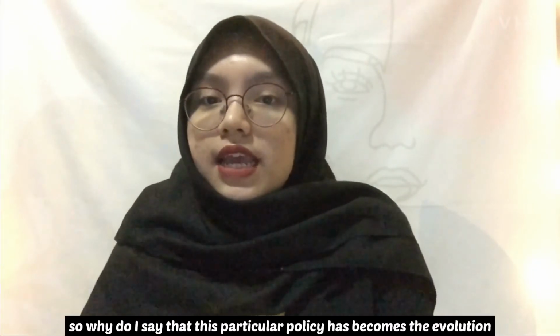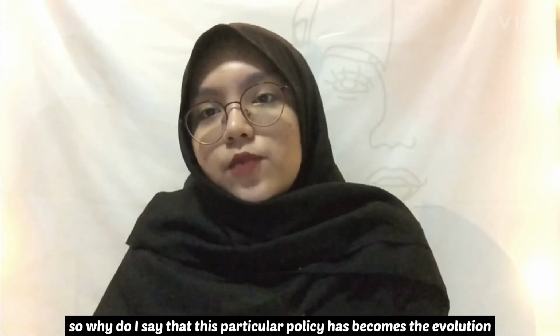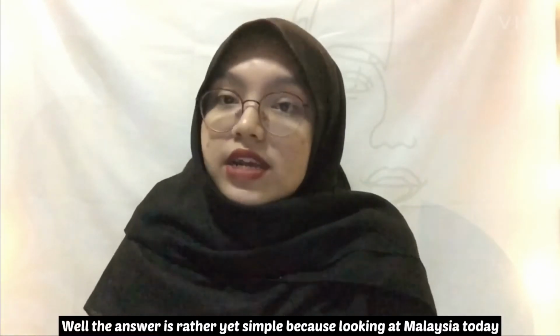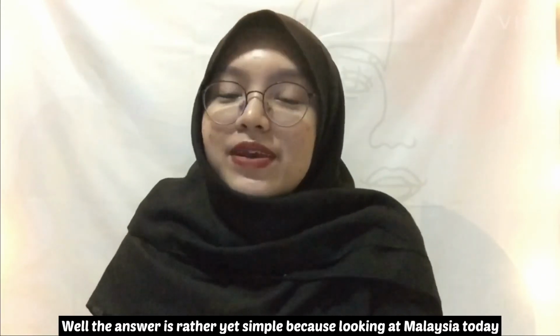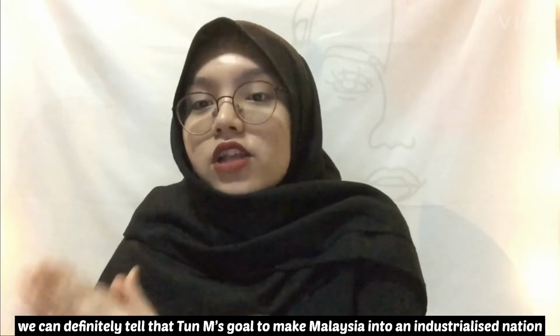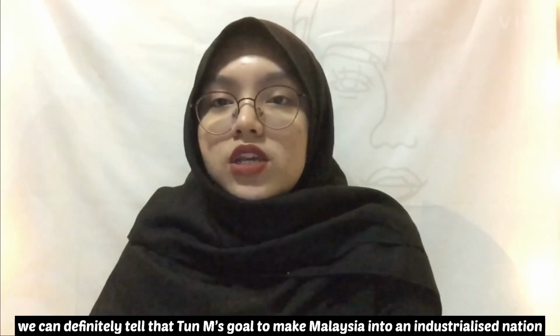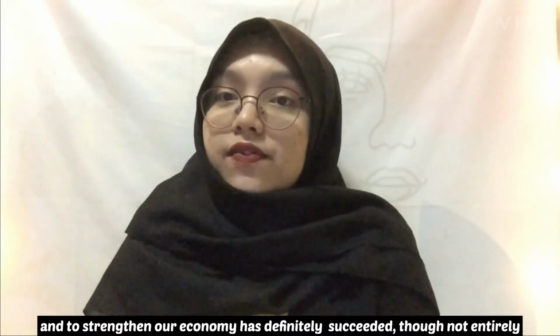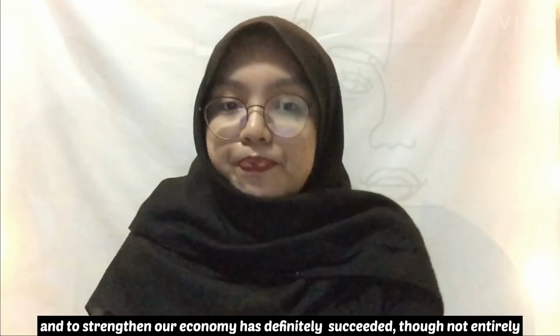So why do I say that this particular policy has become the evolution of Malaysian foreign policy? Well, the answer is rather simple, because looking at Malaysia today, we can definitely tell that Tun M's goal to make Malaysia into an industrialized nation and to strengthen our economy has definitely succeeded, though not entirely.